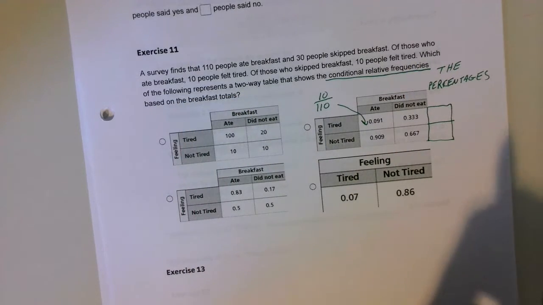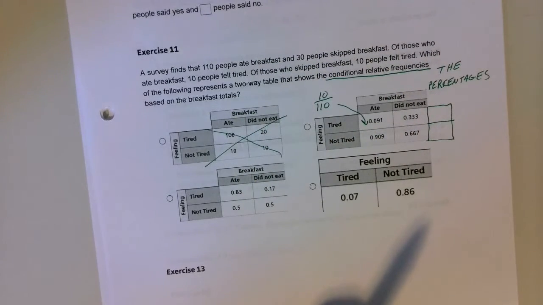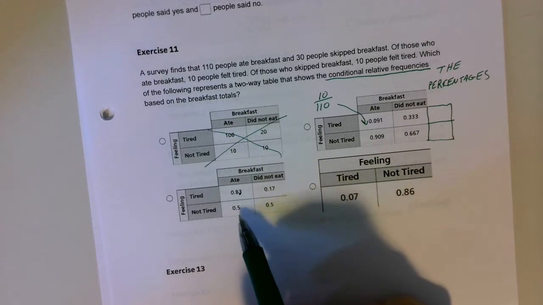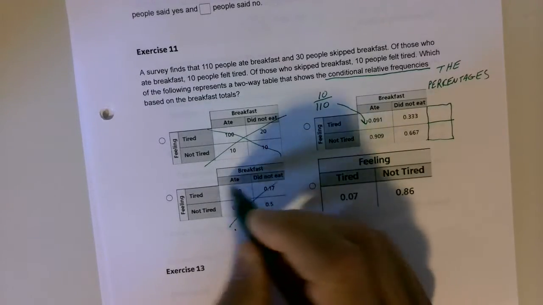Well, it's easy to eliminate one of these. This one does not have conditional relative frequencies. Again, conditional relative frequencies are percentages based on the numbers above, and the column should add up to 1. So if you look right here, 0.83 and 0.5, that can't add up to 100%, so that is going to be wrong.